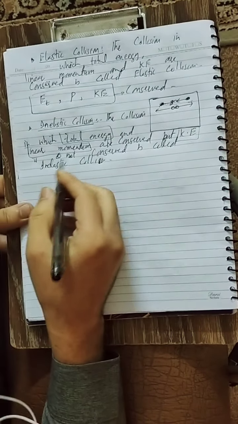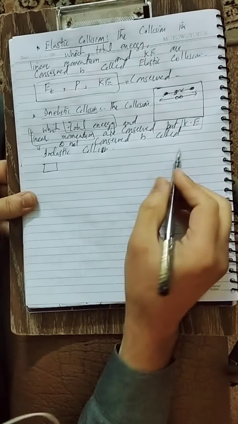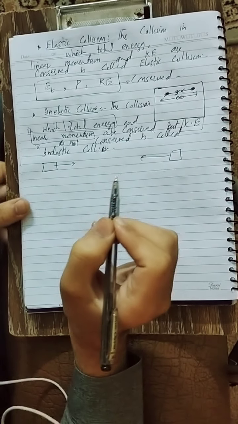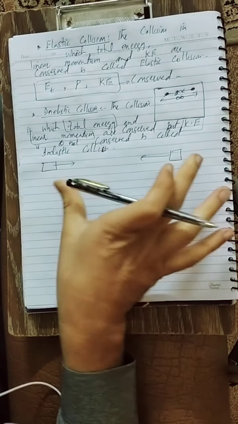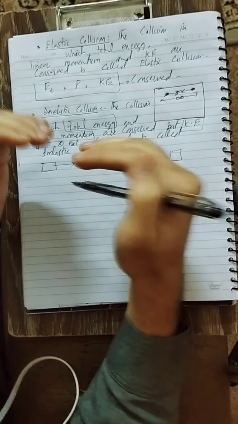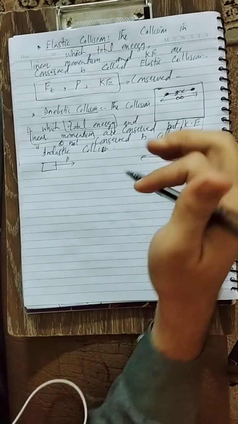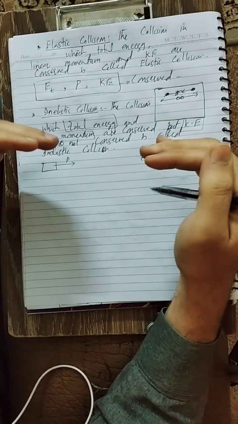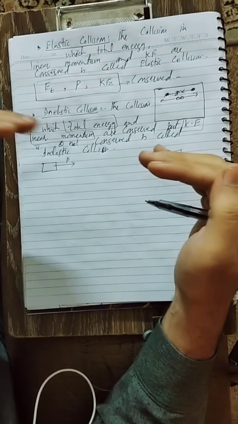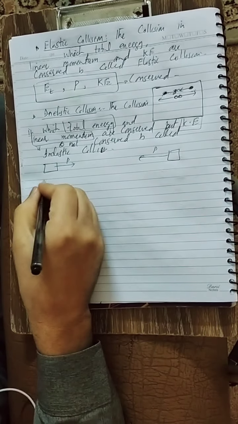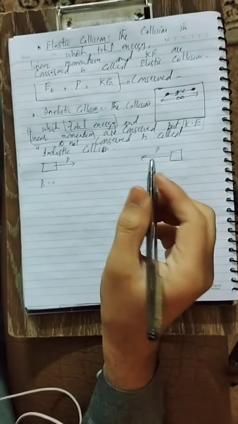Okay. Suppose there are two cars which are moving opposite to one another. If we talk about their initial momentum, they are opposite in direction. So their momentum will cancel with one another because momentum is a vector quantity. And when vector quantities are opposite in direction, they will cancel each other's effect. So the initial momentum is zero.